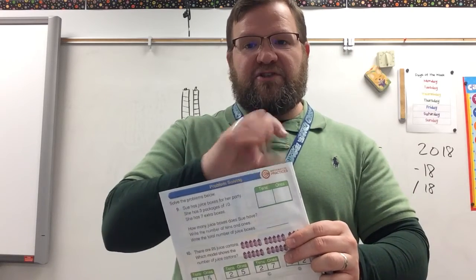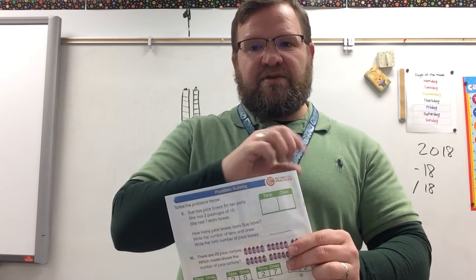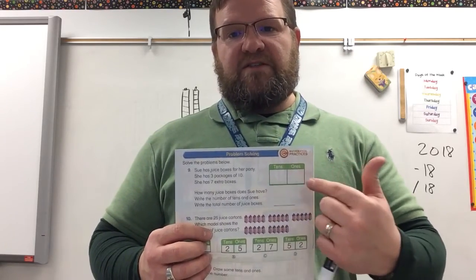Very good. Turn to the back with me. Look at number 9. It says that Sue has juice boxes for her party. She has 3 packages of 10, and then she has 7 extra boxes. Okay? She has 3 packages of 10, 7 extras. How many boxes does she have in all? Okay? Fill in the boxes for the 10s, fill in the box for the 1s, and then put the number here. Okay, pause the video, do number 9.